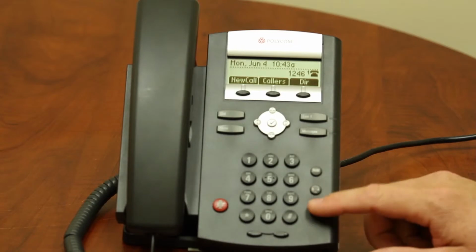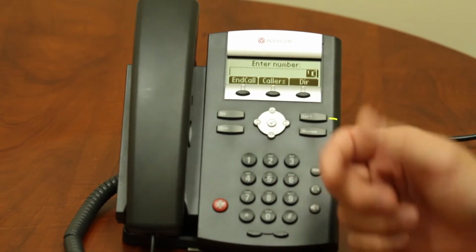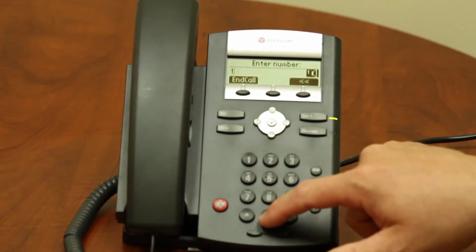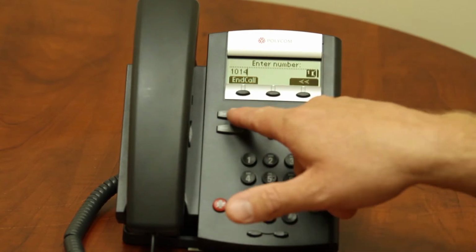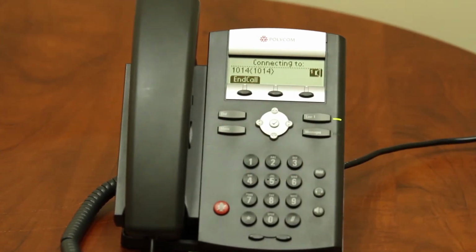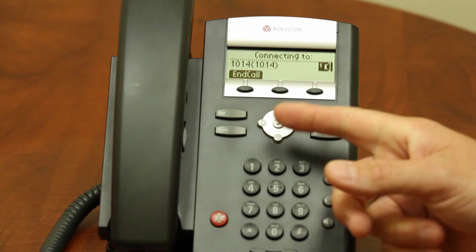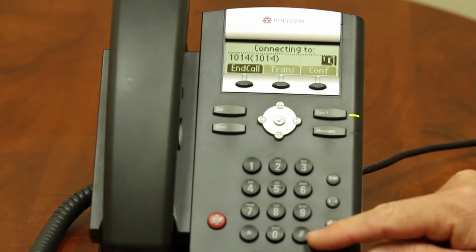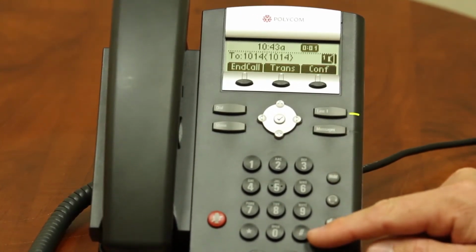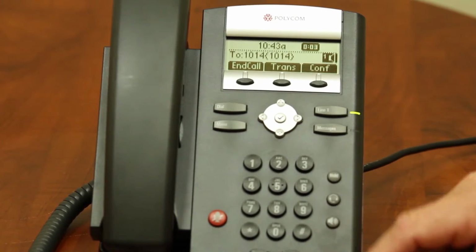Now I'll demonstrate another way to make a phone call, and this applies to inbound as well as internal calls as well as outside calls. We're going to use the speakerphone button again. I'm going to place a call to an internal extension, and I can use the dial button to go ahead and initiate the call. The dial button and the pound button work the same way, and it tells the phone system to go ahead and place the call immediately.